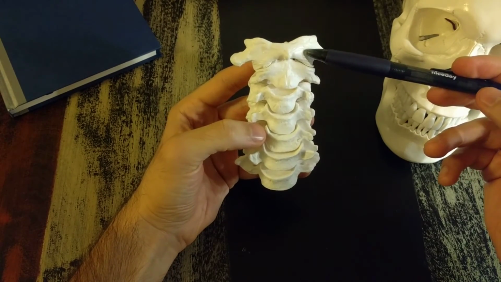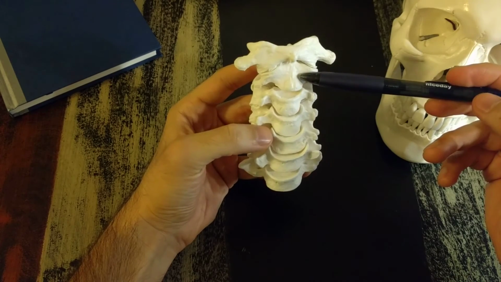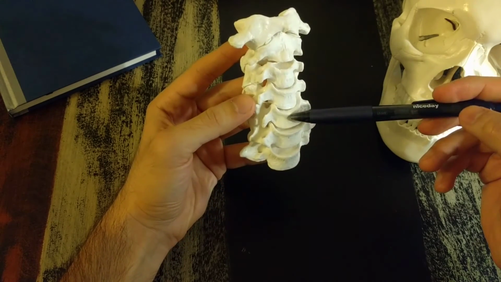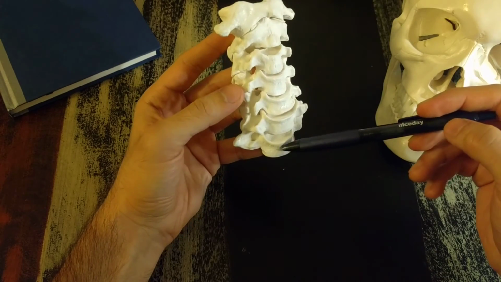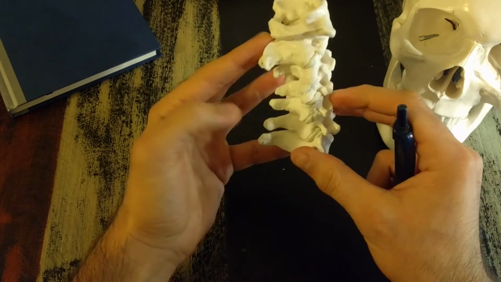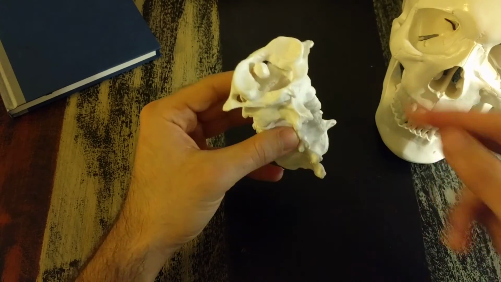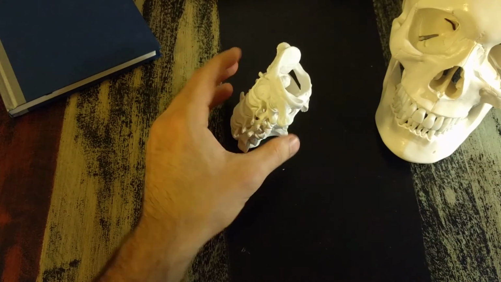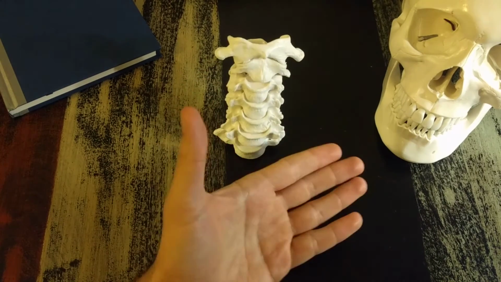C1, atlas, as you remember. C2, axis. The typical ones, 3, 4, 5, and 6. And the last one, the vertebra prominens. Beautiful. Anyways, boom, great. We are done with Yorick's cervical vertebra. Doesn't he look happy?